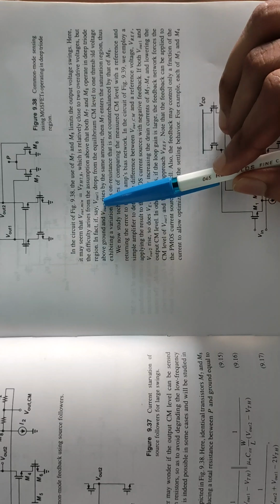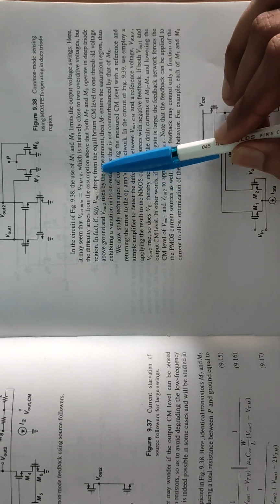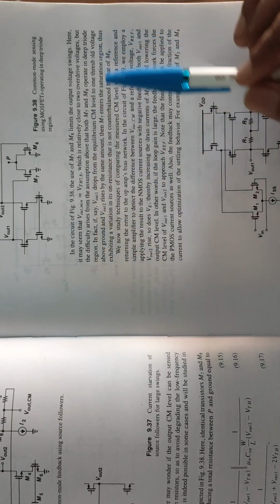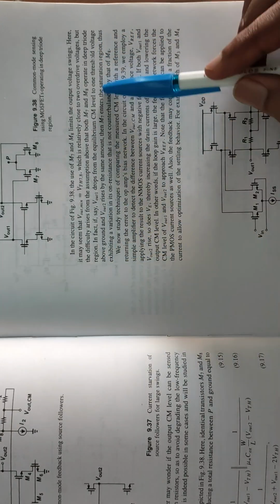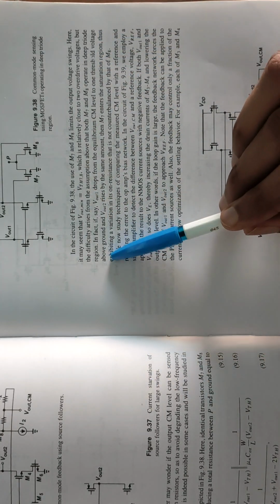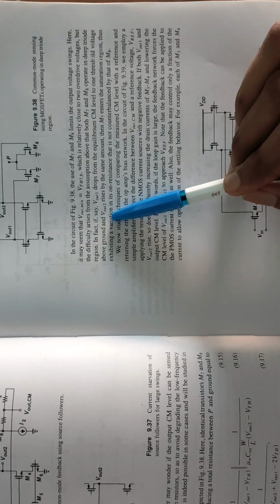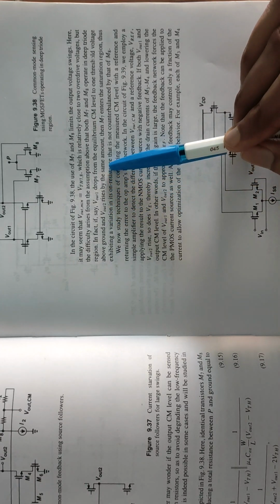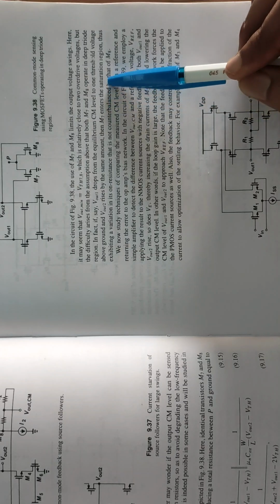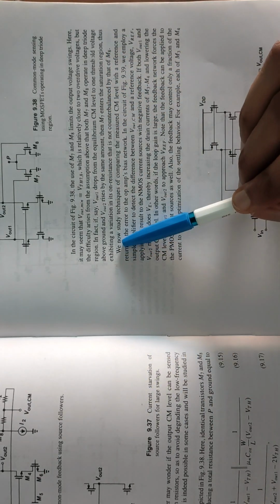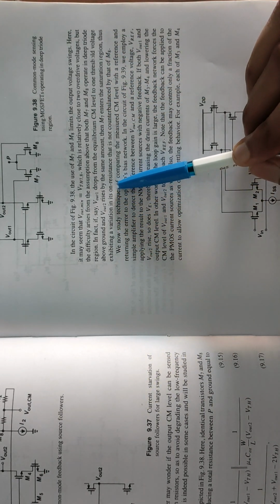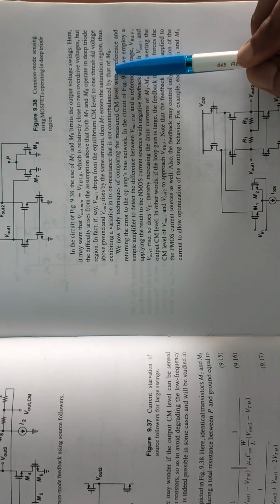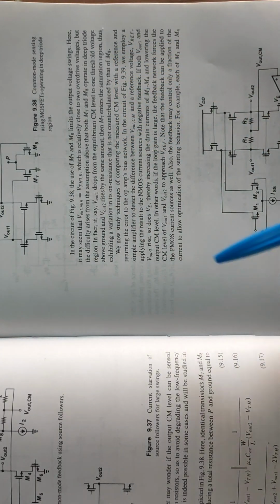In fact, if say Vout1 drops from the equilibrium CM level to one threshold voltage above ground, and Vout2 rises by the same amount, then M7 enters the saturation region, thus exhibiting a variation in its own resistance that is not counterbalanced by that of M8.